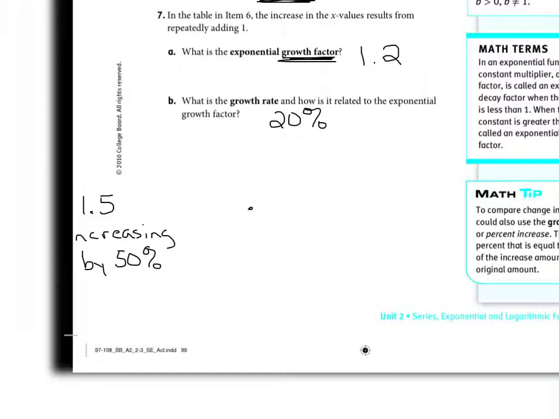But what would be different if I was multiplying by 0.8? That's 80%, right? 0.80. 100% would mean we're not changing at all. This would be a decrease of 20%.